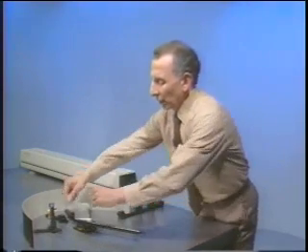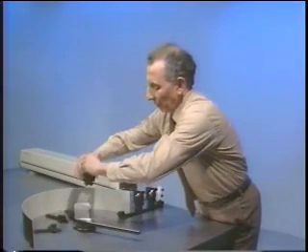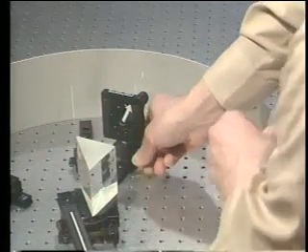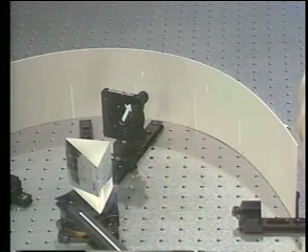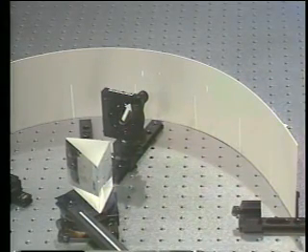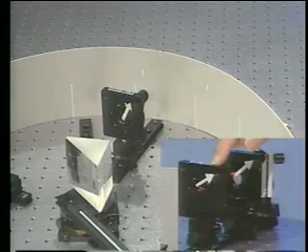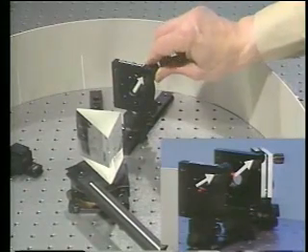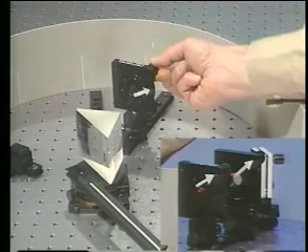Now we're going to look at the state of polarization of the reflected beam. So now I'll put the polarizer here in the way of the reflected beam, then adjust the reflected beam to go through the polarizer. And let's see again, with input polarization at this angle, let me now rotate the analyzing polarizer here.